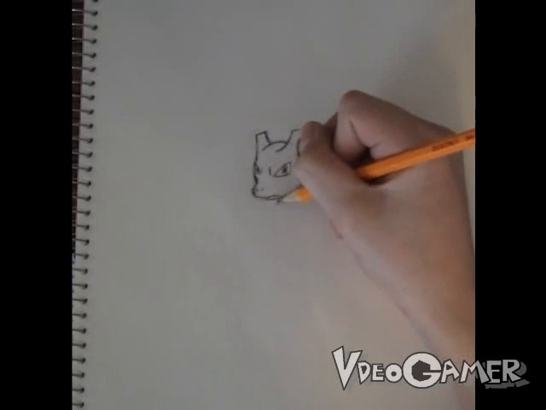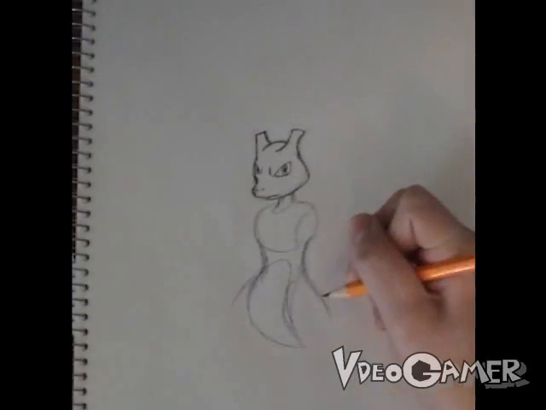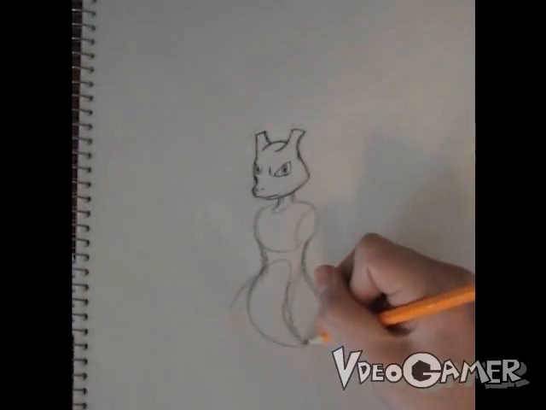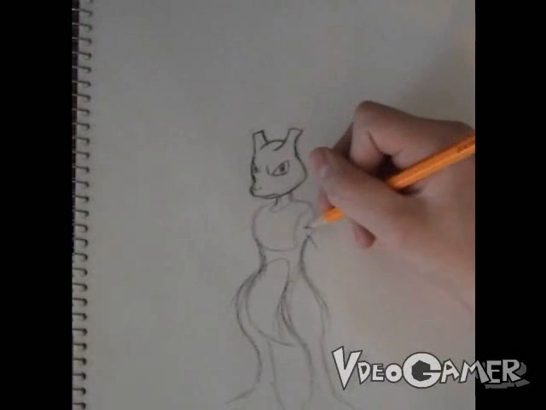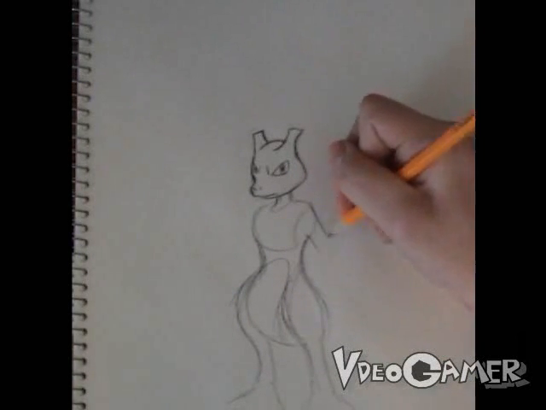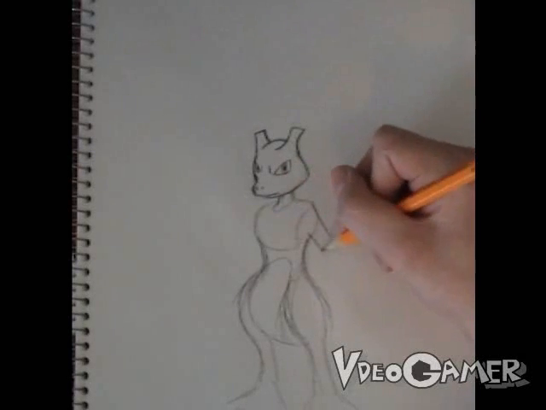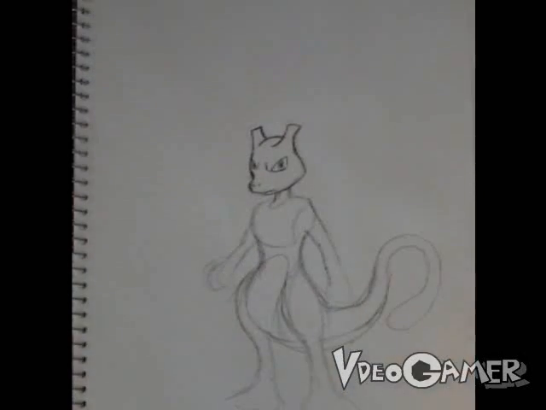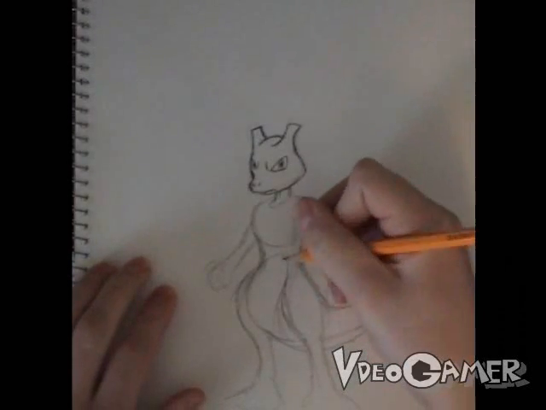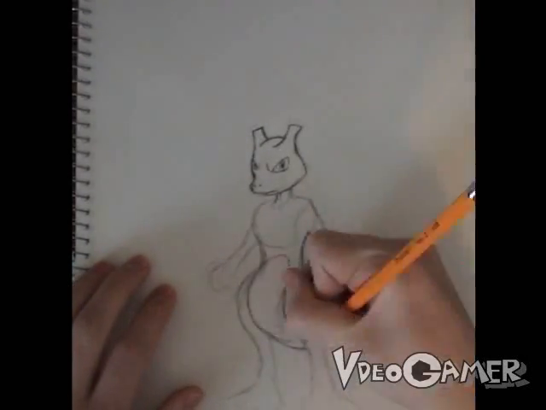I'm going to draw out the head, or the neck. I'm going to draw the basic outline of the legs. And like I said, this is just all very light sketch lines, that way if I mess up I can just erase it. And then continue on with the arms, and then draw the tail. Then once again just kind of work a little bit more on your lines.